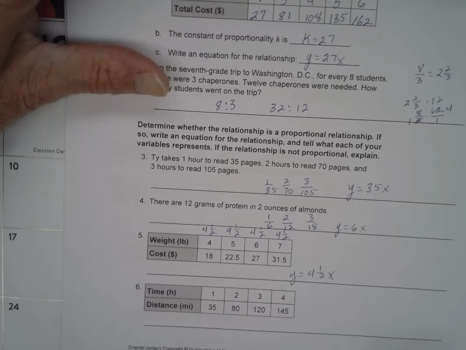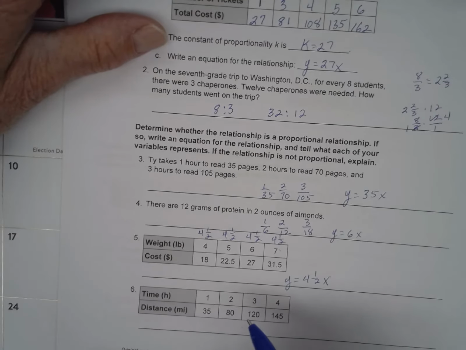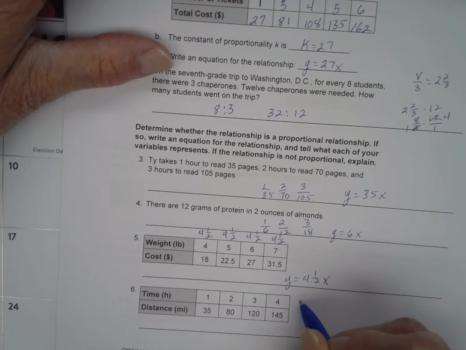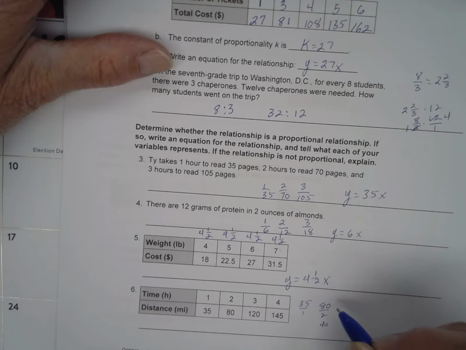And finally, number 6. Again, we have a table, so 35 divided by 1 is 35. 80 divided by 2 is 40. 120 divided by 3 is 40.